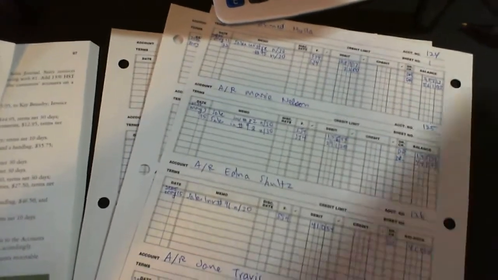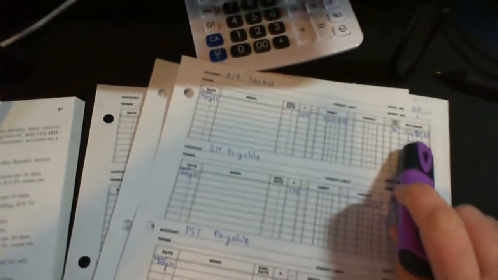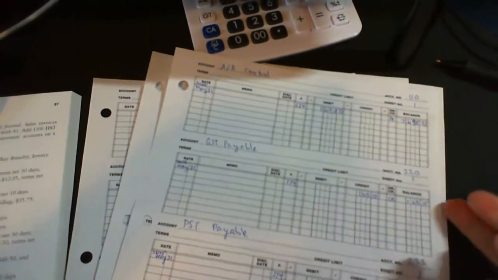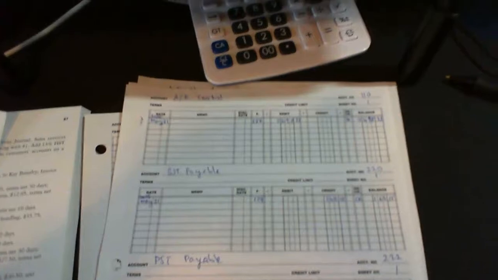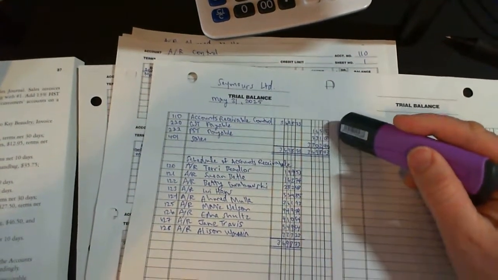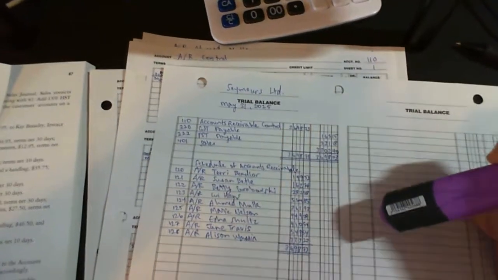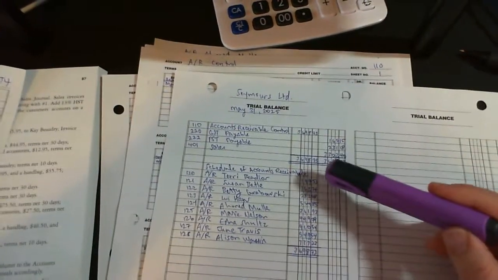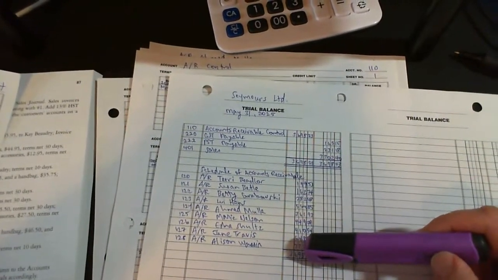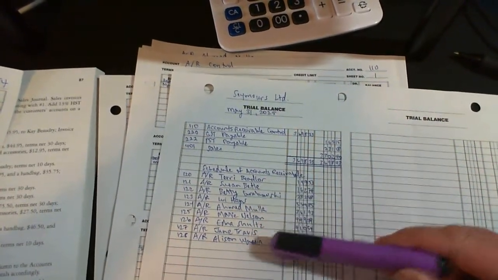I got it from my ledger. So if I find my accounts receivable control ledger, there we go, my balance is $36,98.73. So I always want to make sure that I'm getting my trial balance figures from my ledger. So that's the same for our GST, PST, and sales, and they balance each other. It looks a lot like our proof, doesn't it? And then our schedule of accounts receivable down here, those are all the balances coming from those individual subledger accounts.